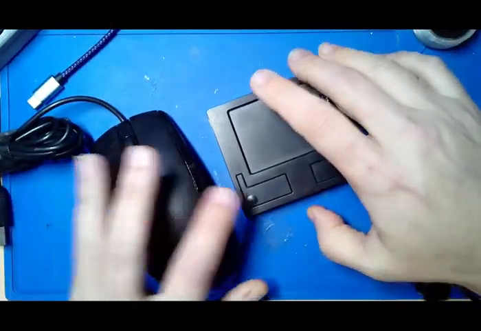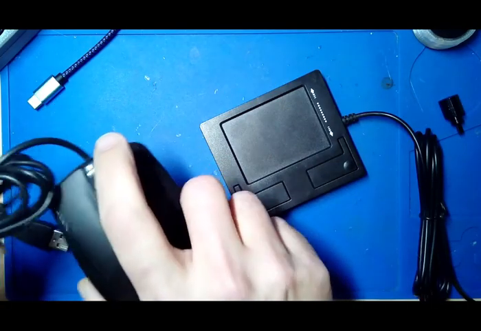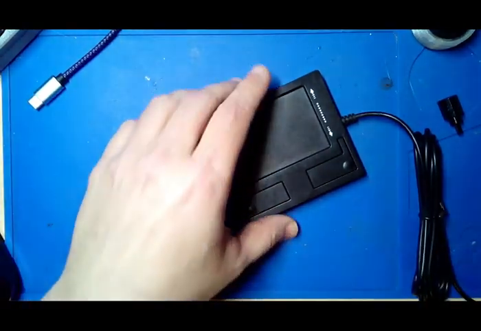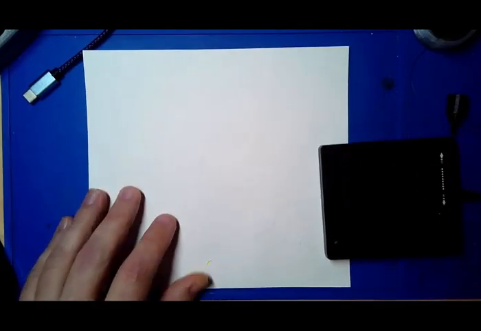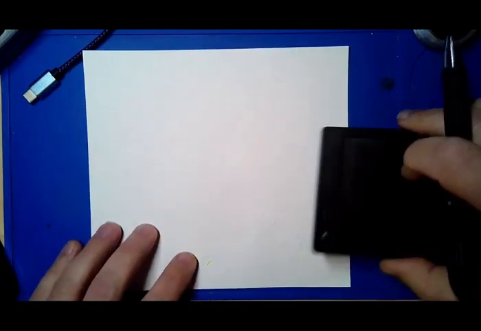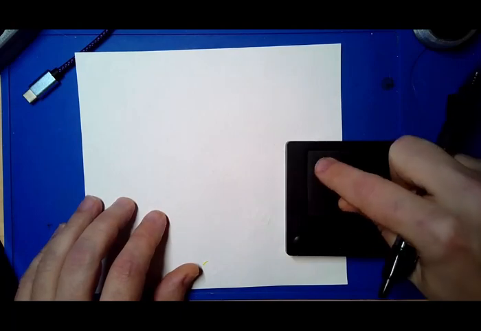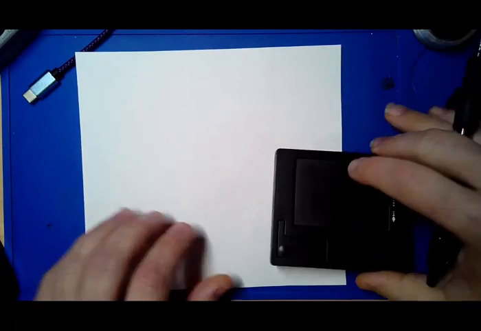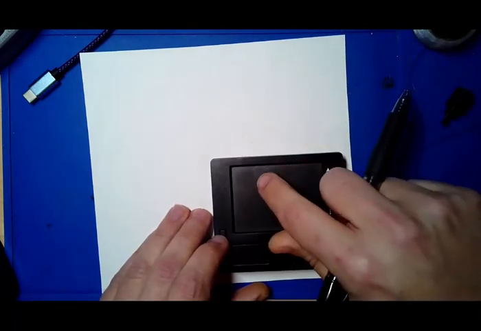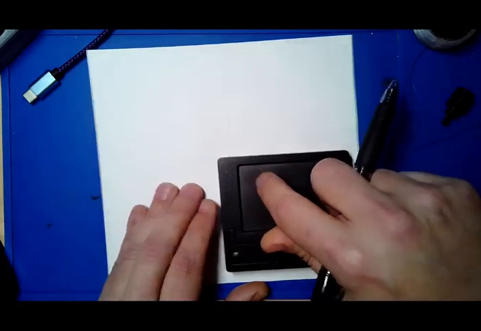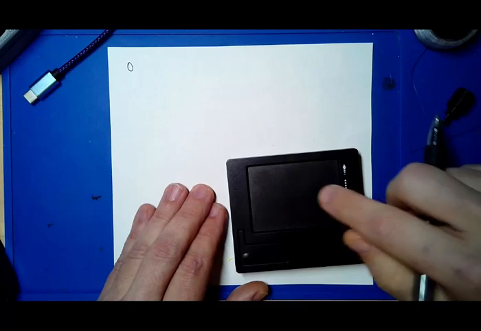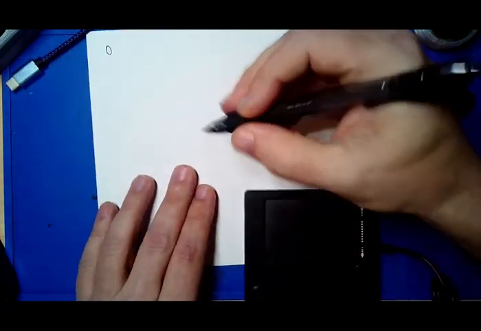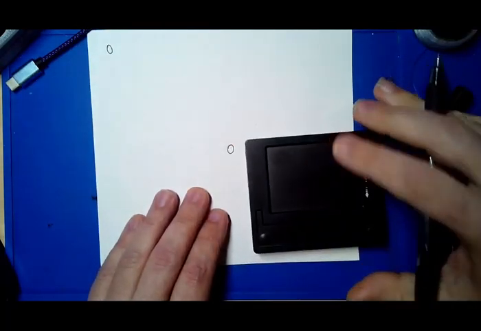Now, absolute motion is different. Absolute, let's pretend this is a computer screen. Absolute motion is where if you touch on a certain point of the touchpad, like in the upper left, you want your mouse to show up there. And if you touch the center, you want your mouse to go there.